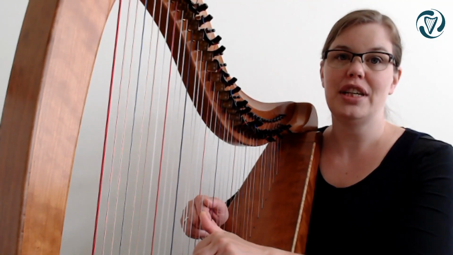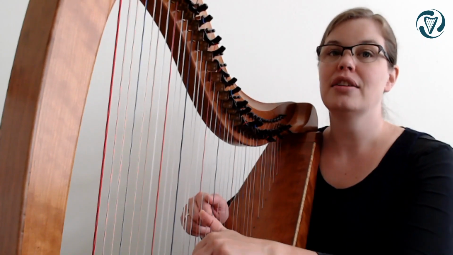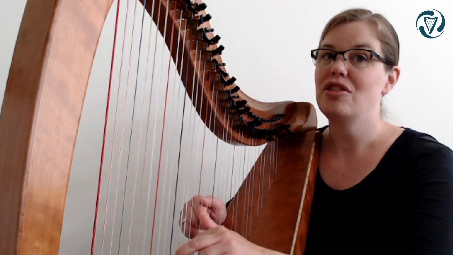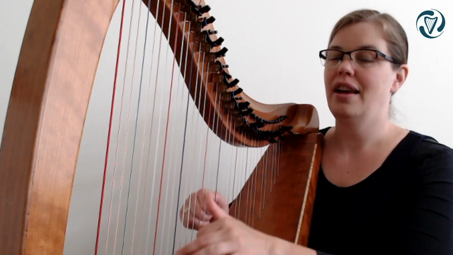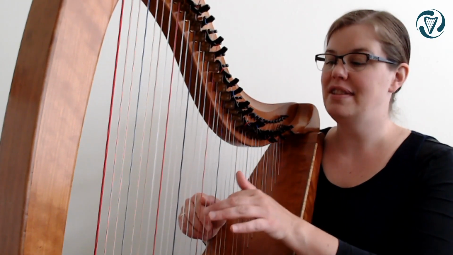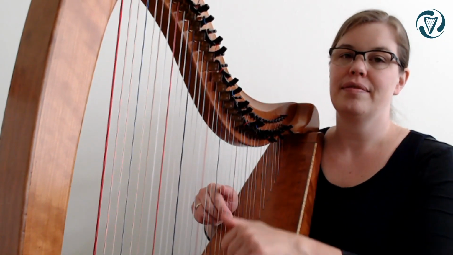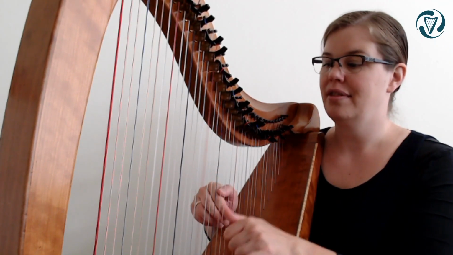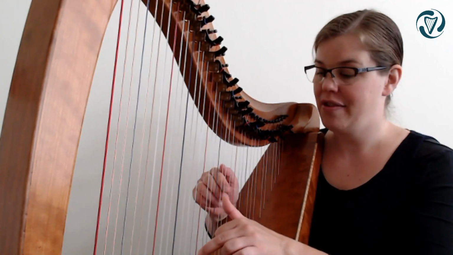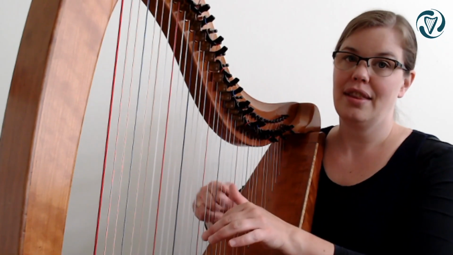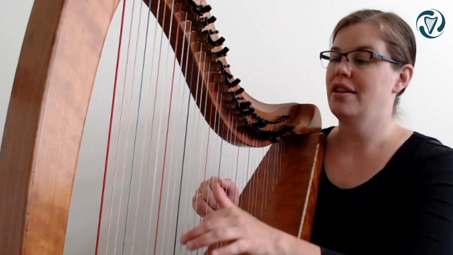Going from G to C to D. 1, 2, 3, G. And again, going up to C. Going up to D. And back down to G.